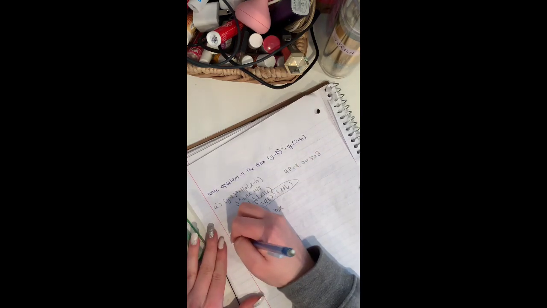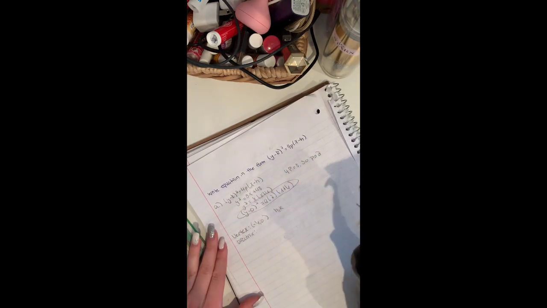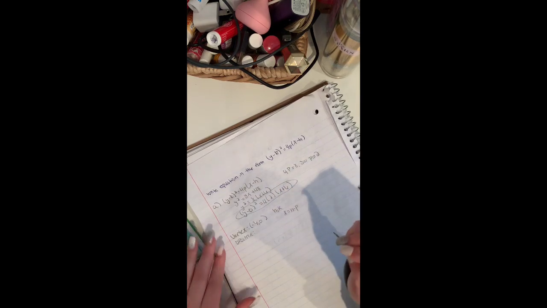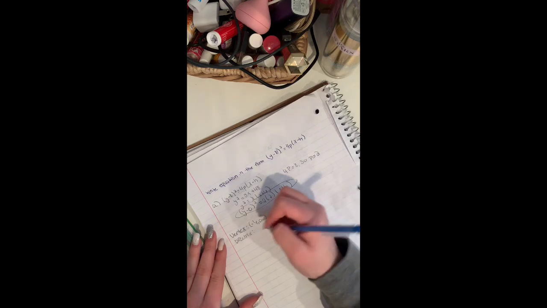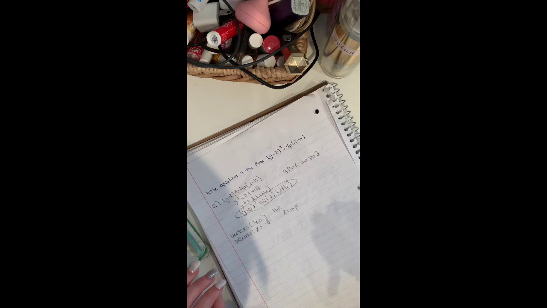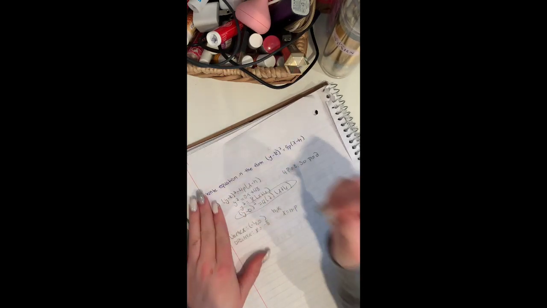For the directrix, the form used is h minus p. So in this case, it would be x equals -8, which is this number in the equation.